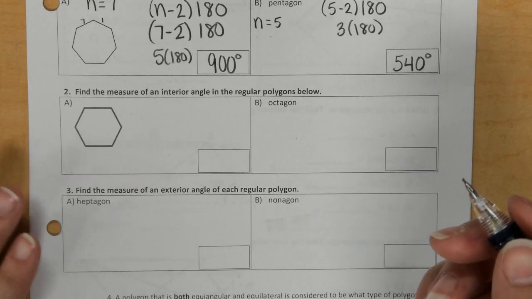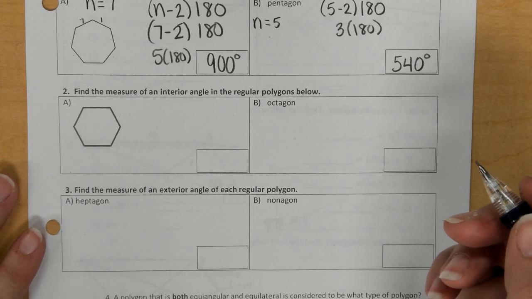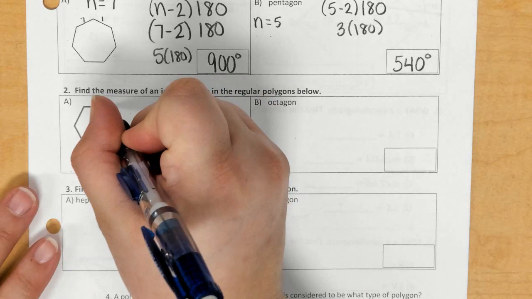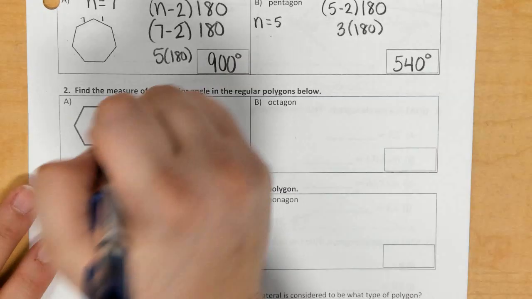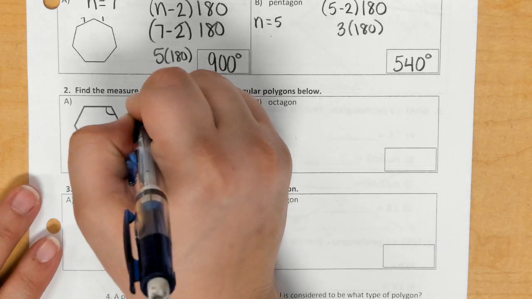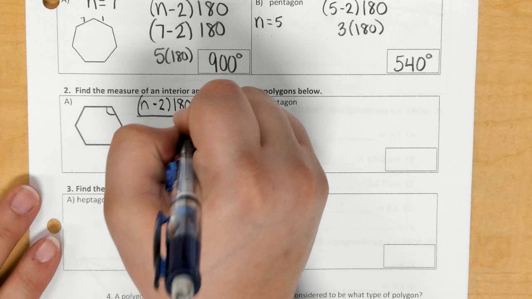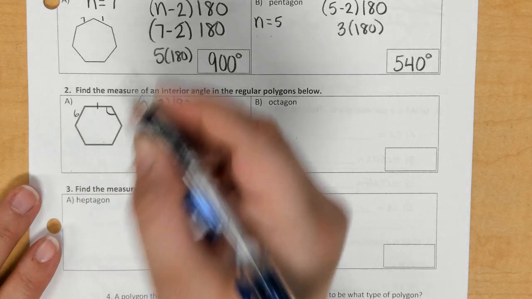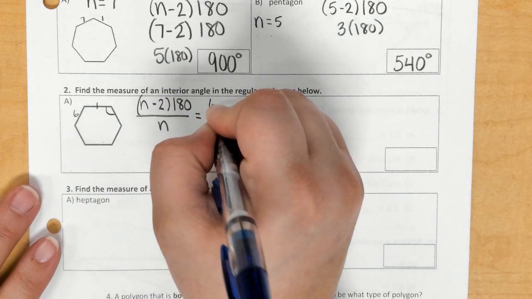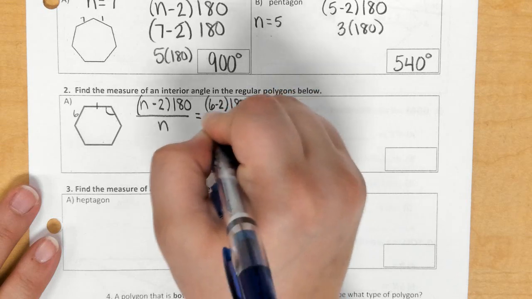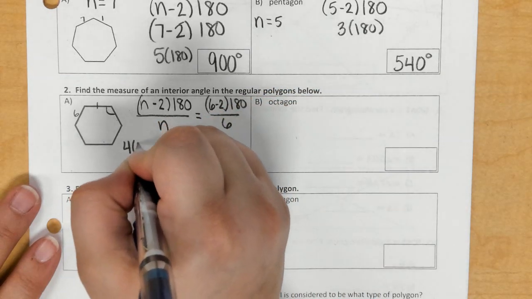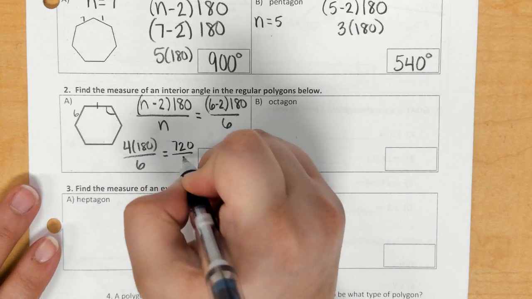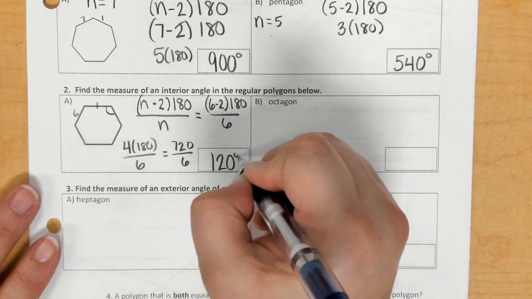And number 2, find the measure of an interior angle in the regular polygons below. So if this is a regular polygon, all angles, all sides are equal. I want to know what is just one of those angles. Okay, so I have to use n minus 2 times 180 divided by n. So here I've got 1, 2, 3, 4, 5, 6 sides. So n is 6. So if I go ahead and work it out, we get 720 divided by 6, which is 120 degrees.